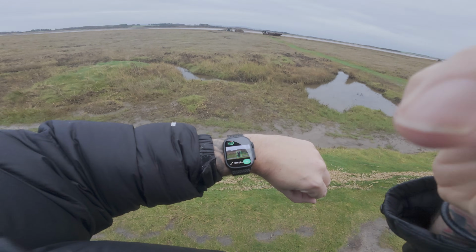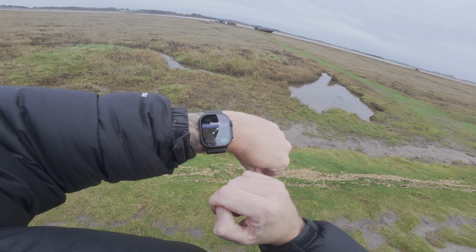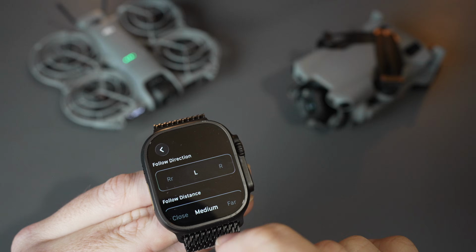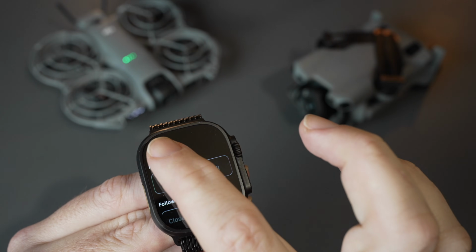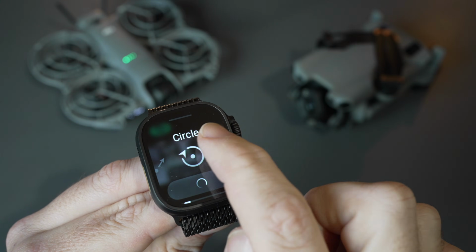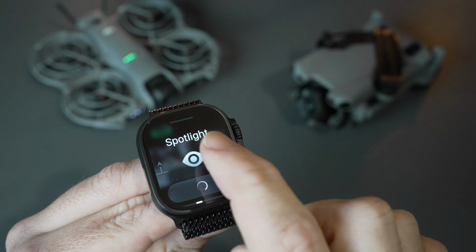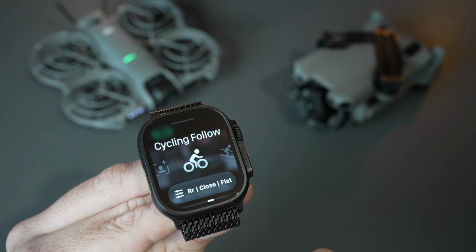You don't need to take a phone or a controller, and then you can actually see exactly what that drone is seeing. But it's much more than that, because now you have the options to control different settings all from your watch as well. So you could switch to, say, direction track in the menu. You can change the height, the distance, the position of the drone. You can get access to quick shots, master shots. You can get it to take a selfie, take photos of you. And it also has a cycling mode, which is going to be great for cyclists.